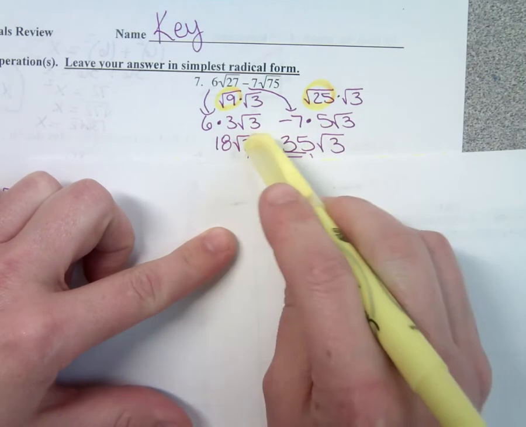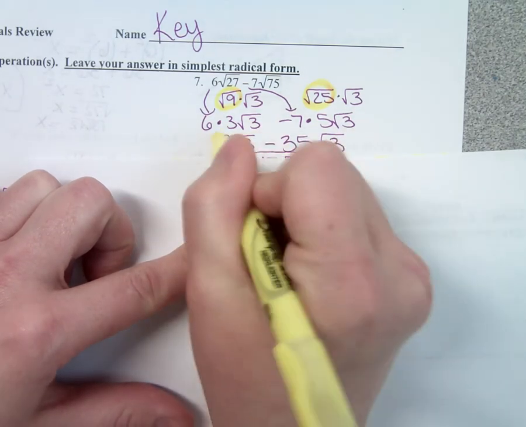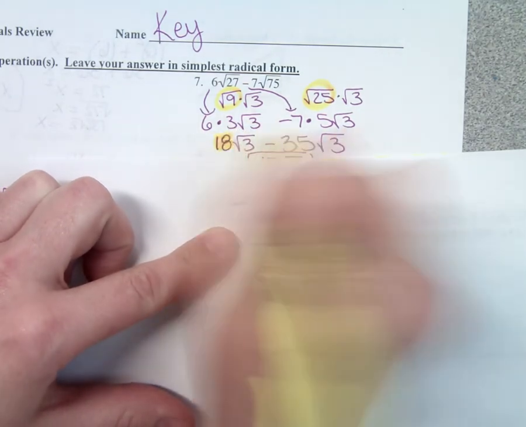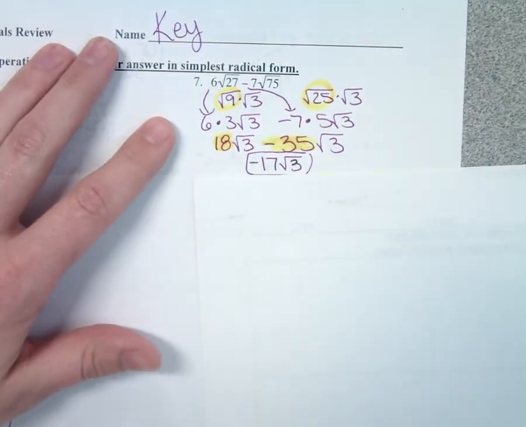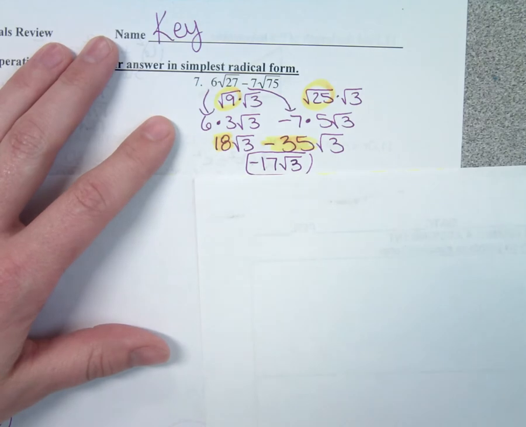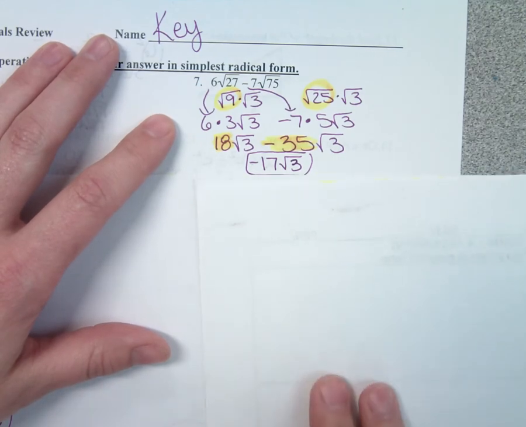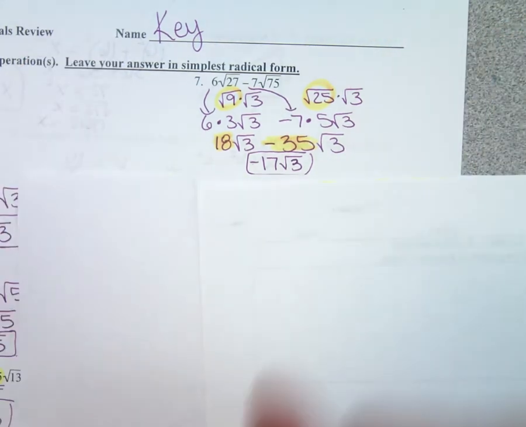Now that I have the same number underneath the radical, I just work the outside numbers. So I'm going to calculate what 18 minus 35 is, and 18 minus 35 is negative 17, and the square root of 3 just recopies. Okay, number 8.